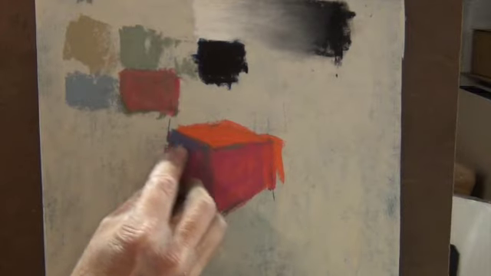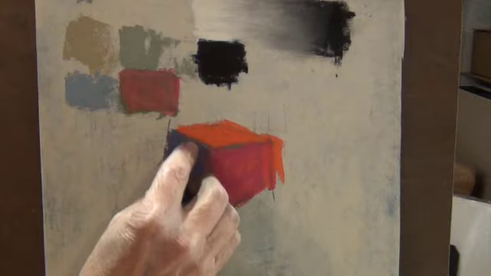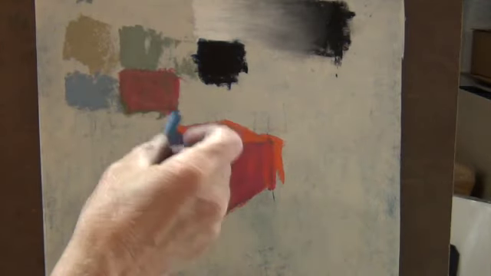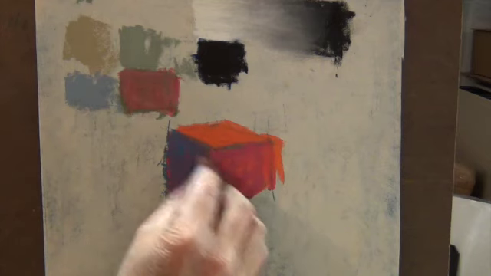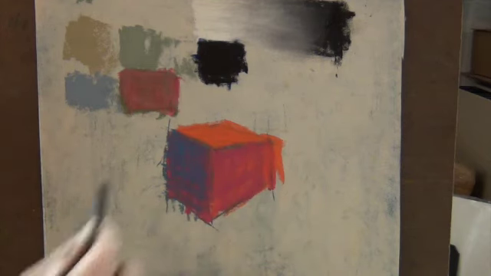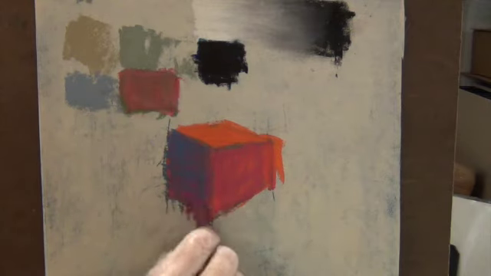I can cool my shadows down. An orange is a red and a yellow, and we have a warmer color hue than if we have a blue and a red-violet mixed together.